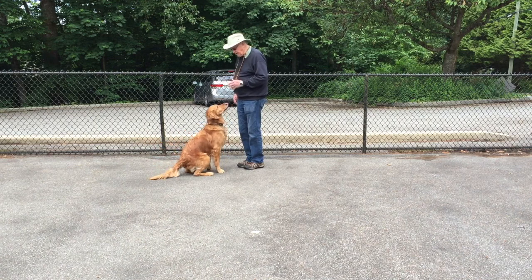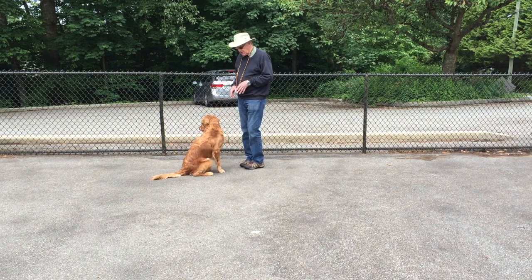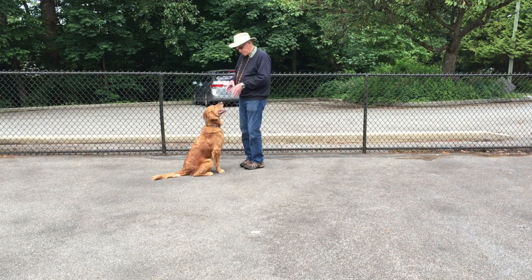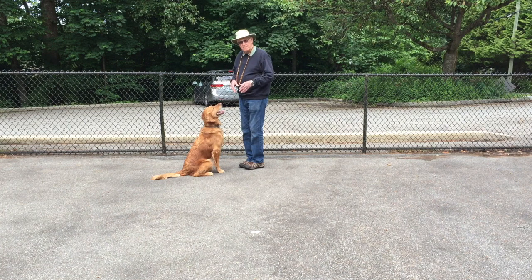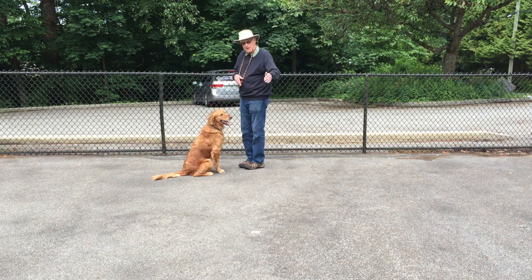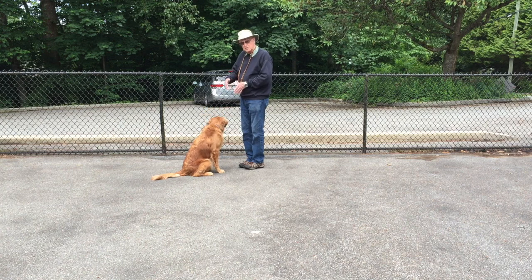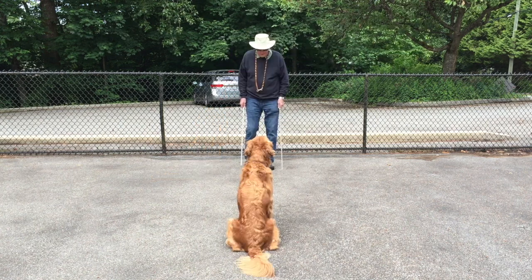Sit. So you'll notice in that instance, I wasn't using my left leg to block. I'm simply turning on the spot. So the dog has progressed from having a blocker to prevent him from coming in at an angle to the point where he's learned to move his rear end around.